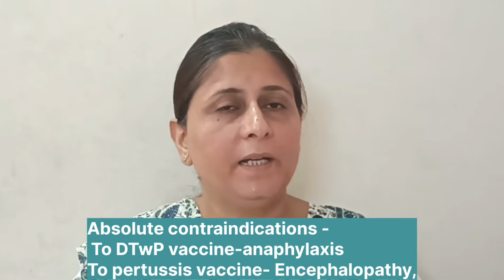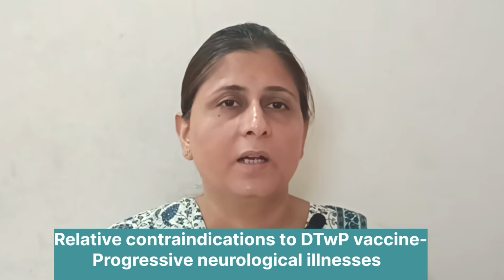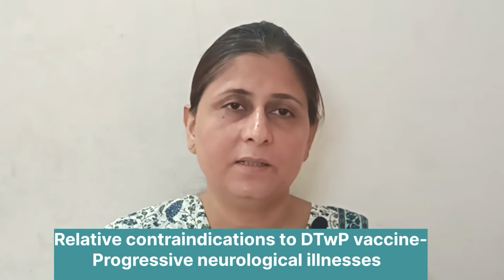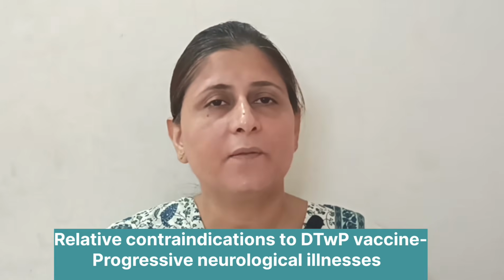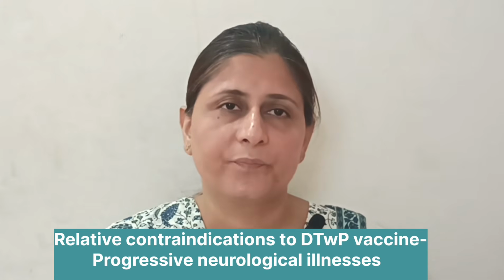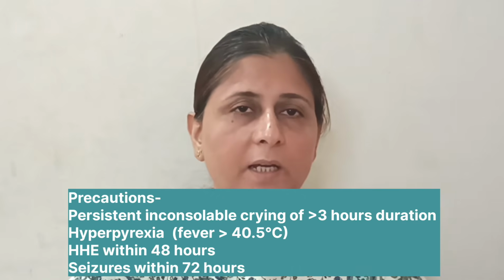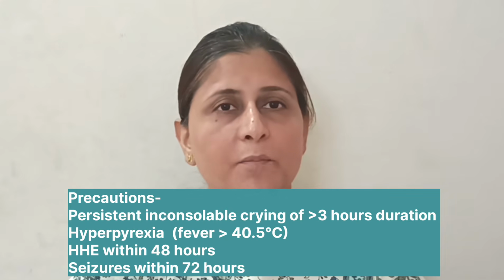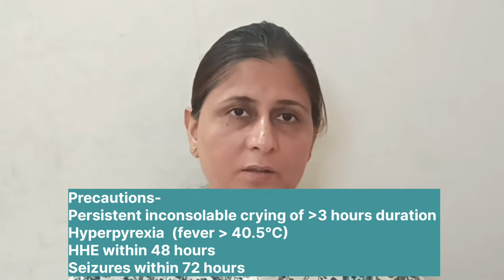Now, what are the relative contraindications where we should be cautious about giving this vaccine? If the child has any progressive neurological disorder. What are the conditions in which we should take precautions, but which are not absolute contraindications, because these events are not going to be permanent? If the child has persistent inconsolable cry for more than 3 hours.